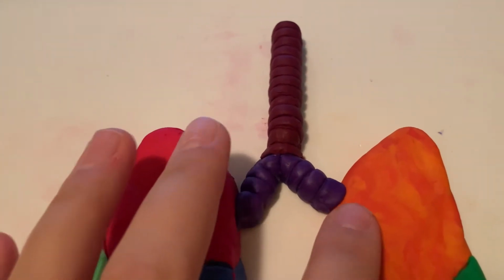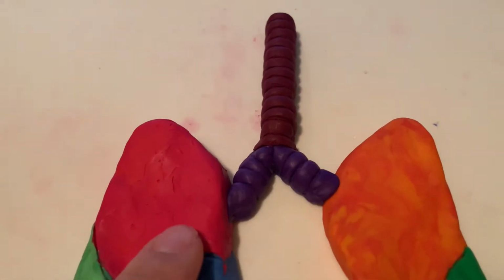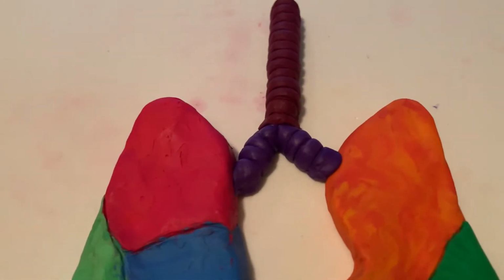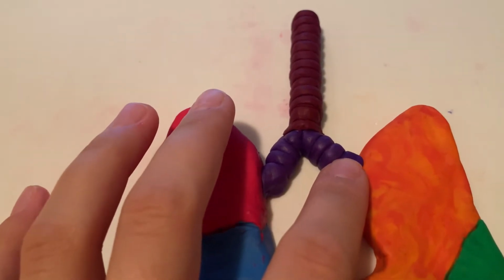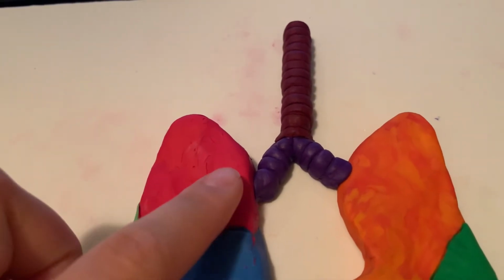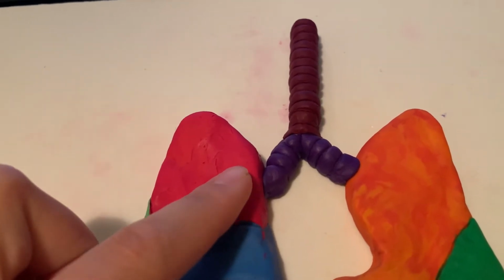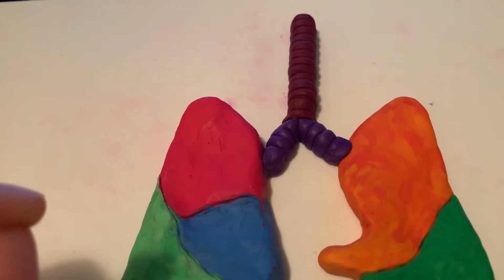The bronchi enter the lungs right here, and that place where they enter the lungs is called the hilum. The left bronchus is at a slightly lesser angle, and then the right bronchus is at a slightly sharper angle.